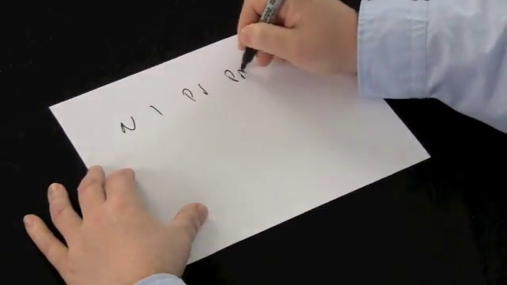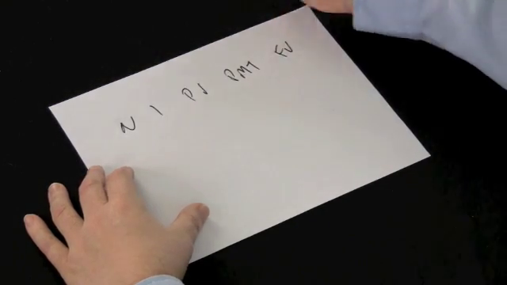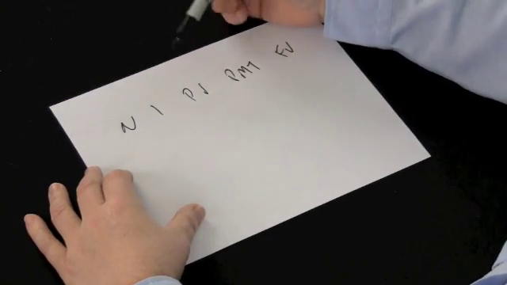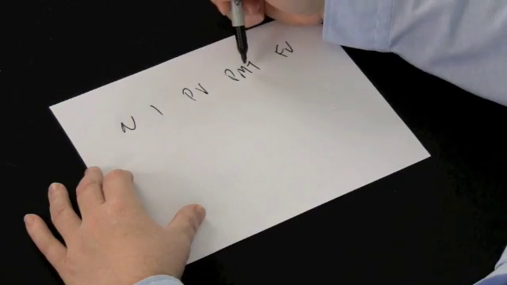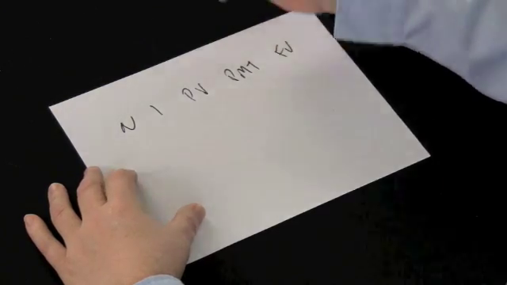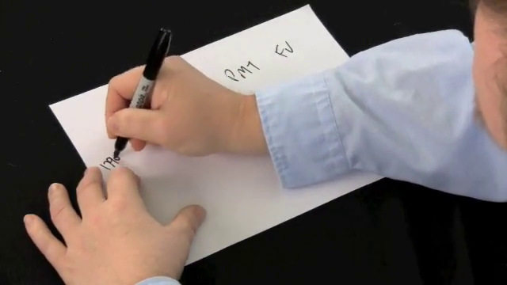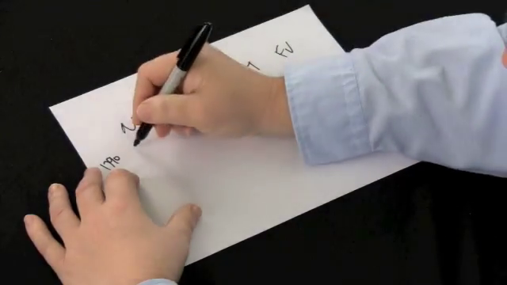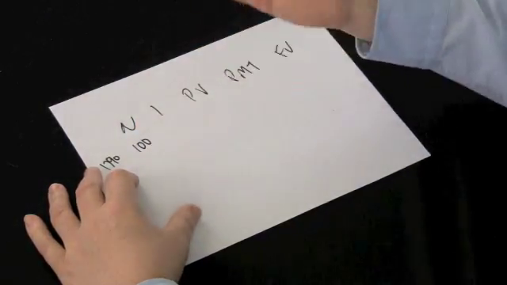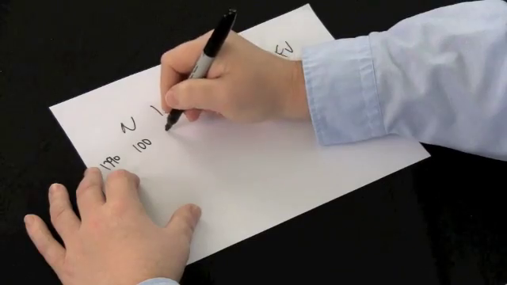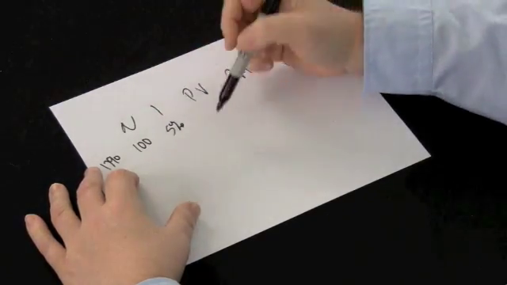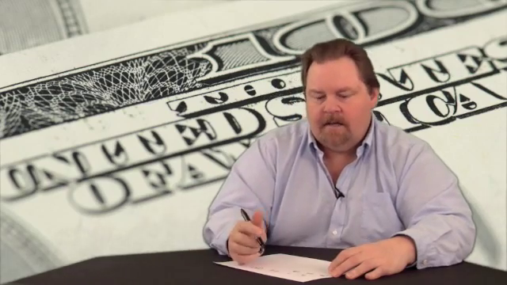N, I, PV, PMT, and FV: number of payments, interest rate, present value, the amount of the payment, and the future value. In this case, he died in 1790, and the number of years was 100. And let's just guess the interest rate they were able to get at 5%. And we're going to just compound it annually, although the number would be bigger if we compounded it daily.